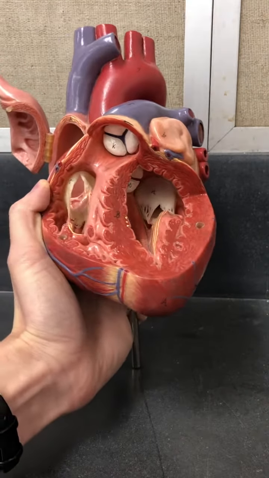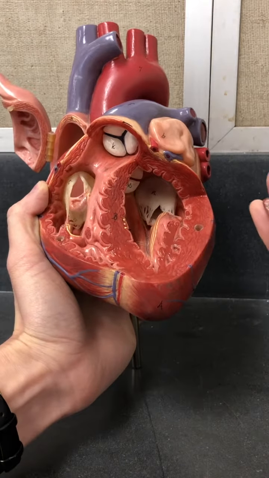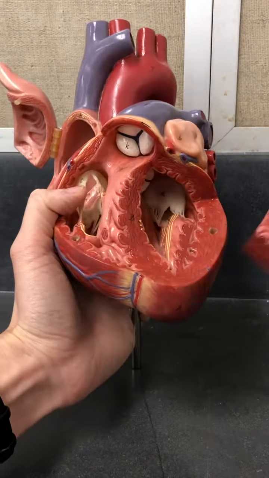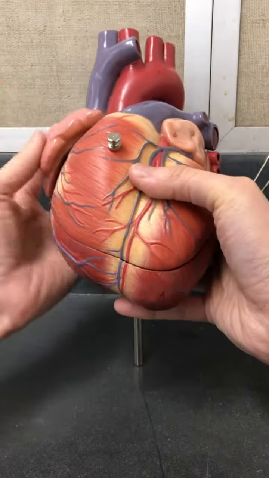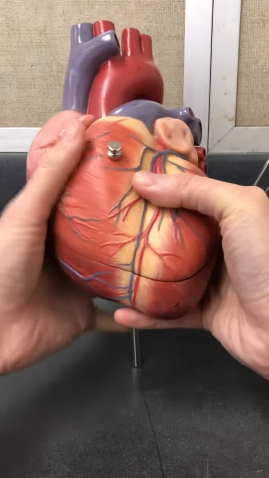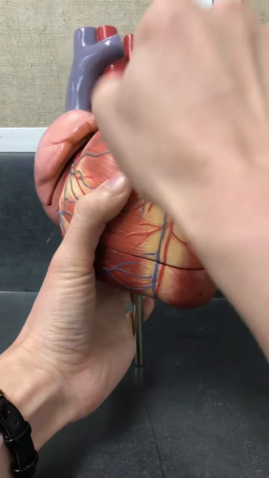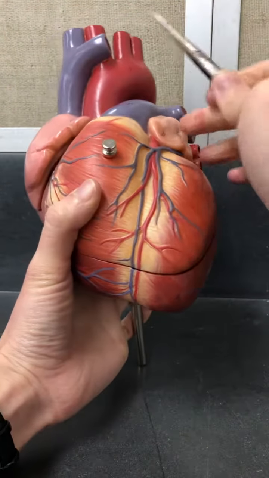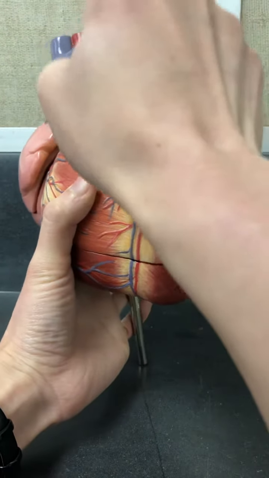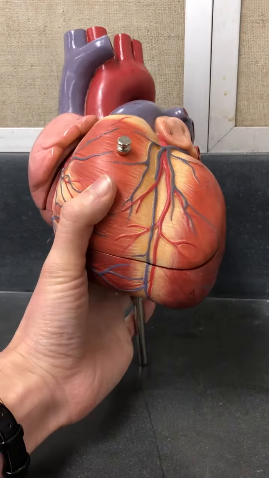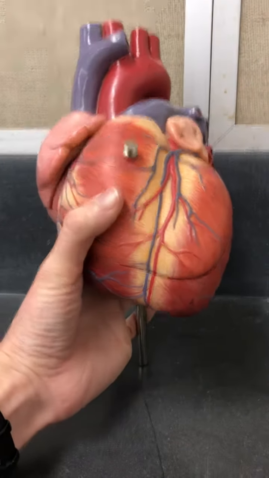Okay, let's see. Okay, so close this off. Okay, from the surface you can see these appendages. These are the auricles. So you have the right auricle and left auricle. They're ears of the atria.